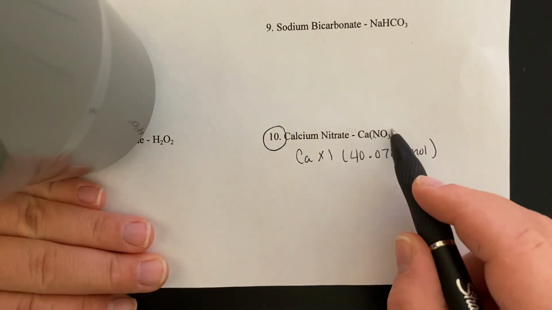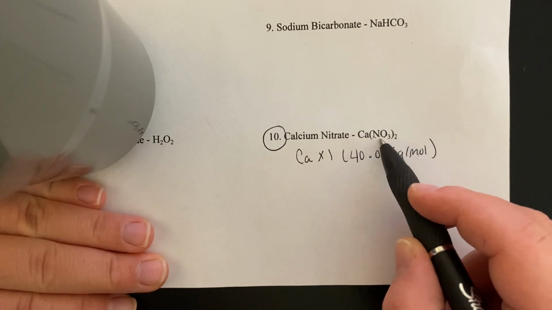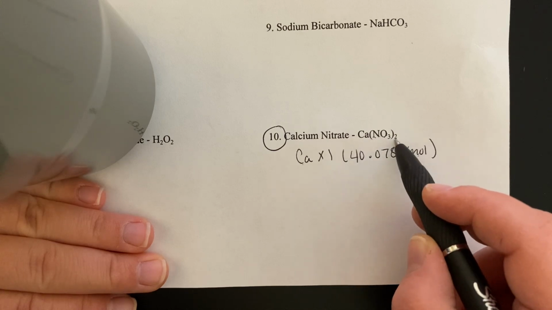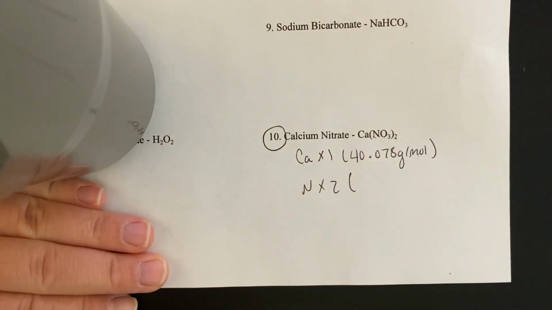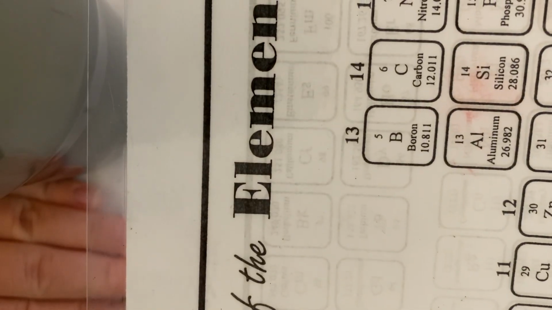Next, nitrogen. Since it's in parentheses and we have a 2 that comes after the parentheses, we've got to multiply that in by 2. Since there's no number here to multiply, it's going to be an understood 1, and 2 times 1 is 2. So we've got 2 nitrogens. Nitrogen has a mass of 14.007.